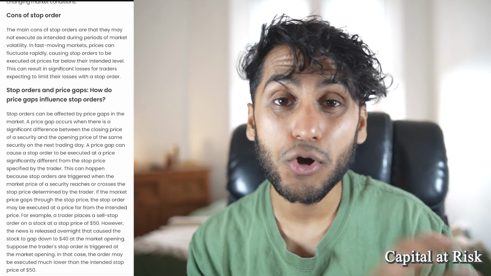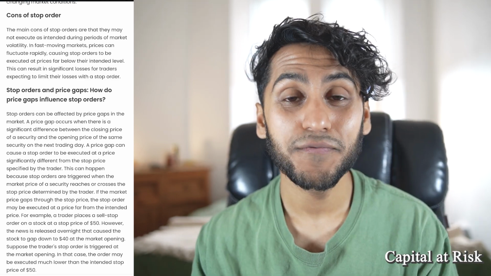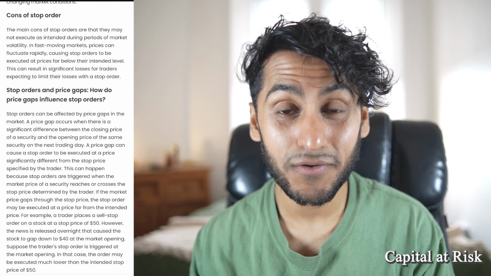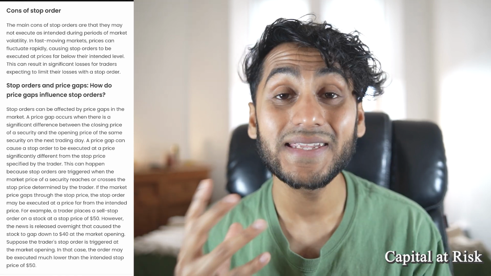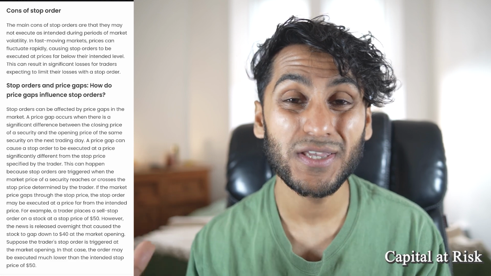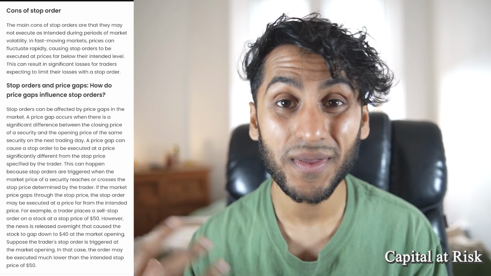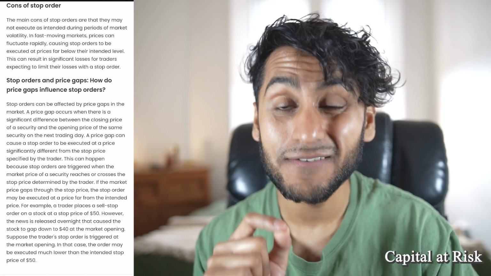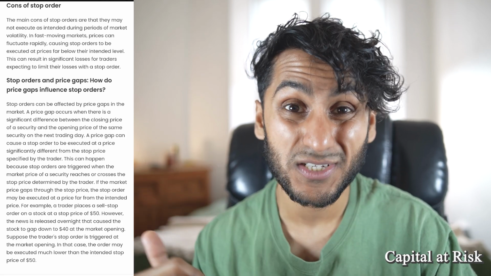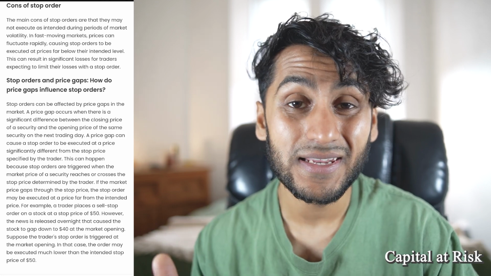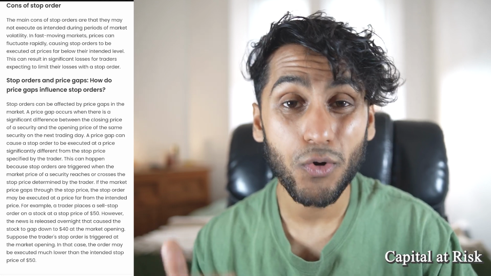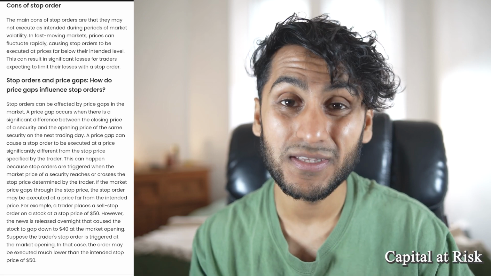For example, there are some cons of stop orders. Like I said before, on a good day, the stock market is very volatile, but sometimes we experience even higher degrees of volatility. And in those cases, stop orders may execute in a way that you weren't actually hoping they would. Here, Trading 212 says in fast-moving markets where the prices fluctuate rapidly, your stop order could be executed at prices significantly lower than what you were expecting it to, causing losses for the trader. So that's something to bear in mind.